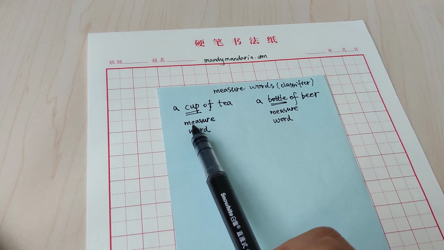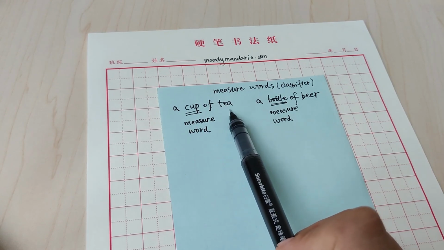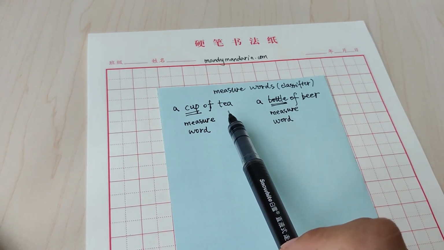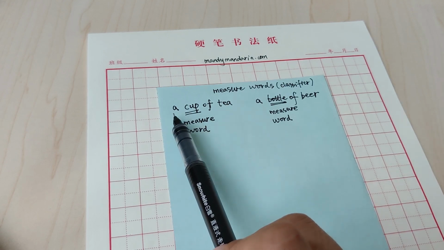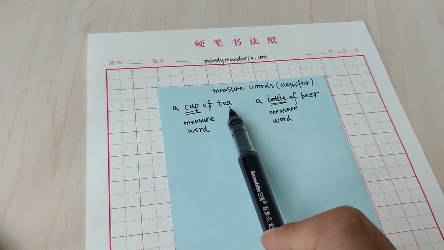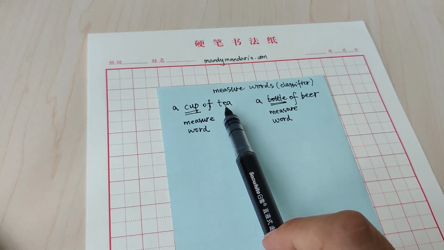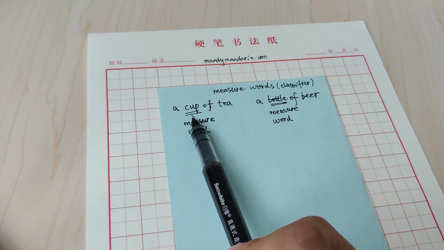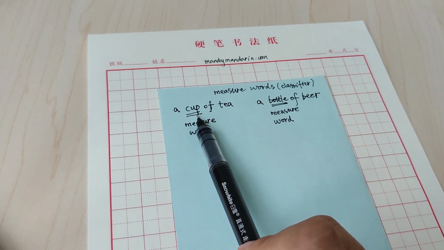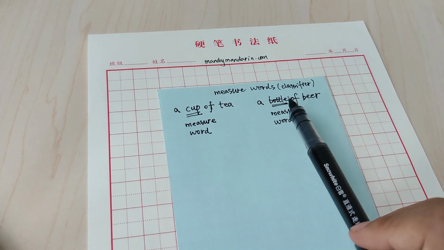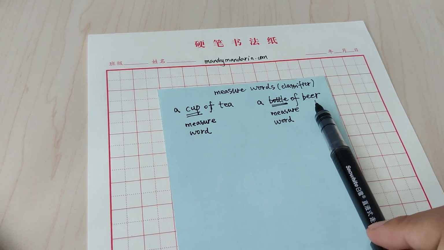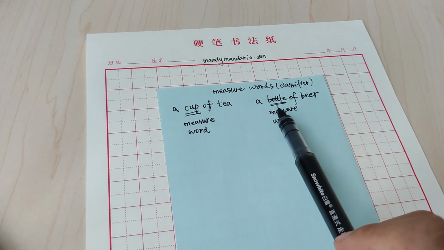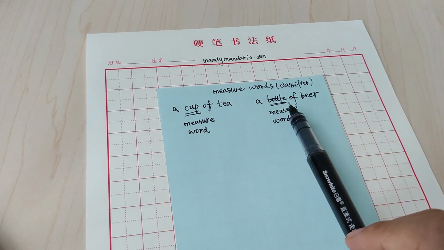Measure words are used for counting the nouns. They help you to know more details about the subjects. Like in the cup of tea, we will know that the tea is in the cup, not in a bottle, right? And same here, a bottle of beer. We will know that the beer is in a bottle, not in a tank, right?